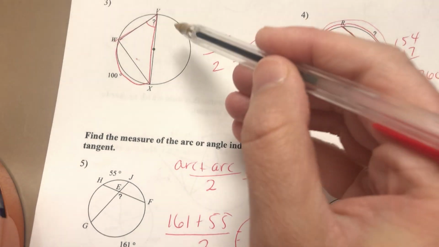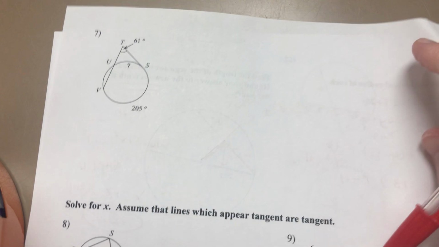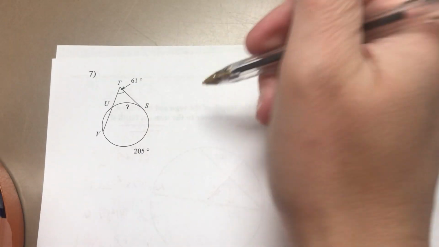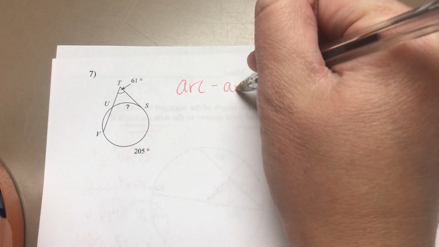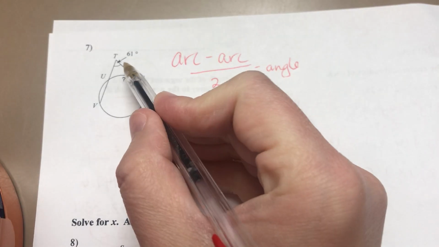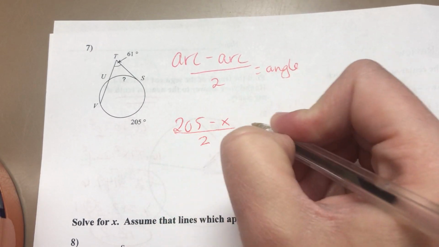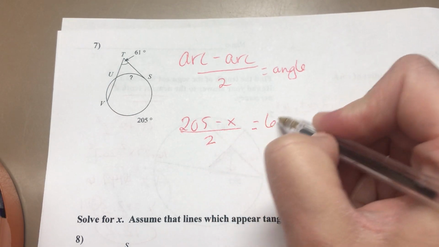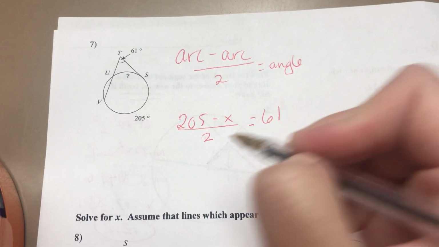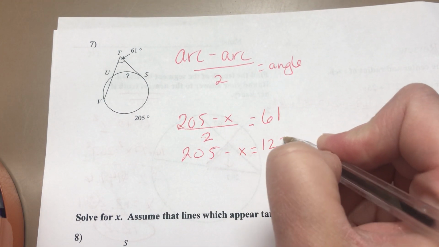But again, I always focus on where my vertex is, and because when my vertex is on the circle, I divide by 2. When my vertex is outside of the circle, as in number 7, this is where I do arc minus arc divided by 2 equals the angle. In this case, I'm not looking for the angle, I have it. So this would be 205 minus x, because that's what I'm looking for, divided by 2 equals the angle. To get rid of that 2, I multiply by 2 on both sides. So I have 205 minus x equals 122.